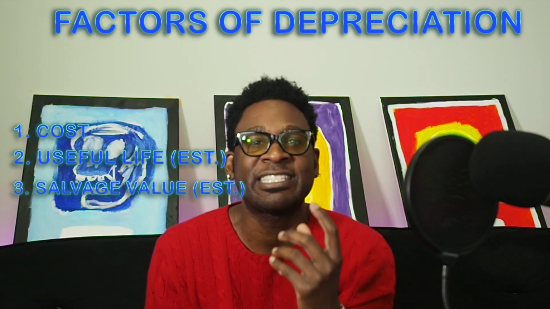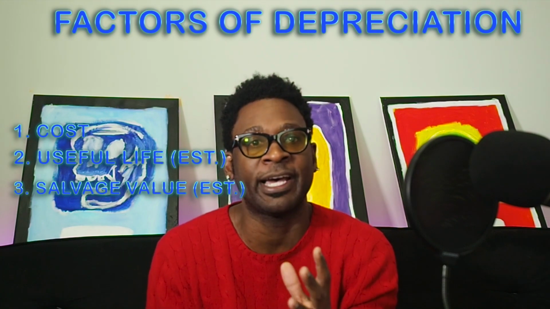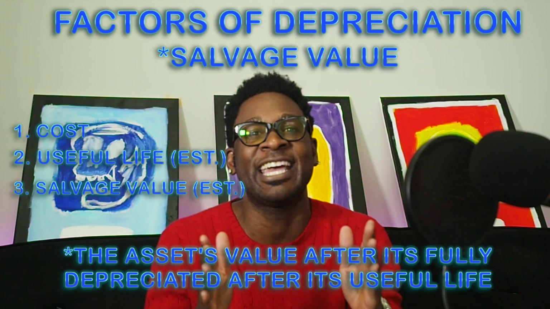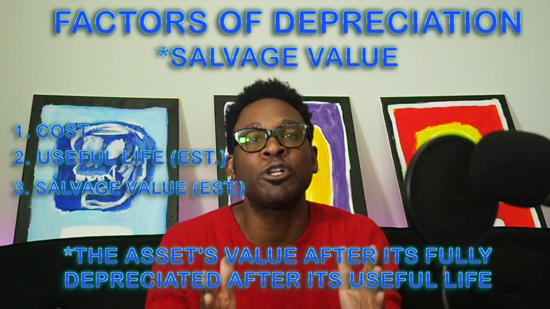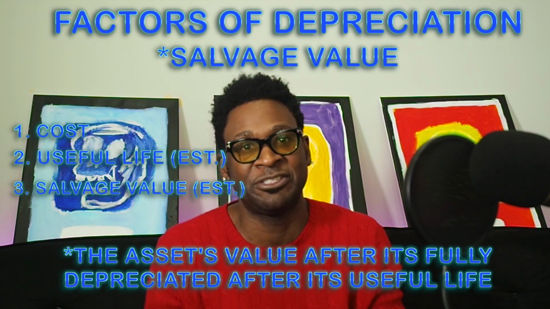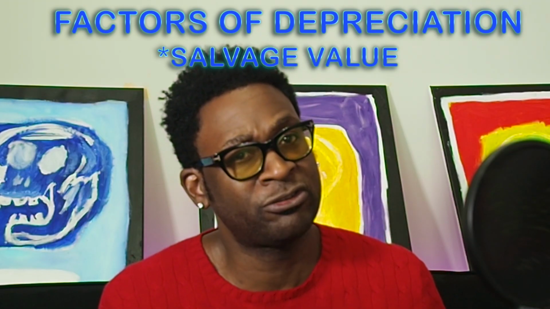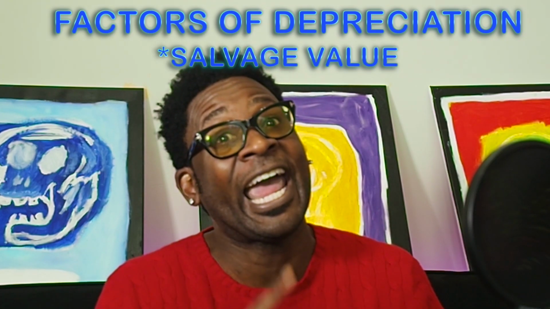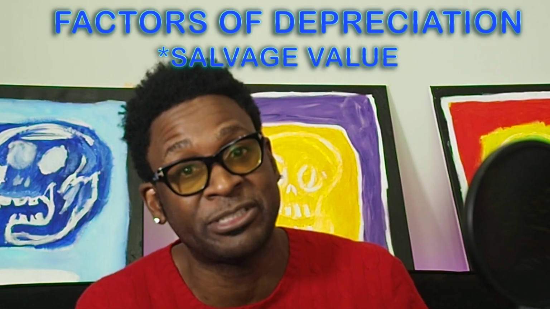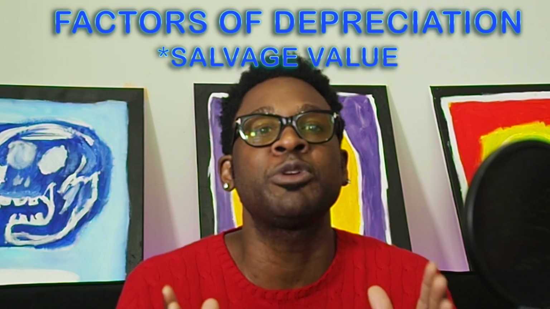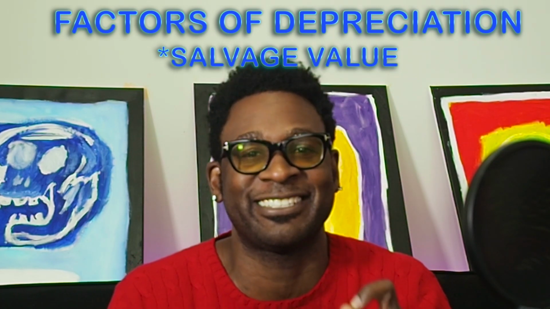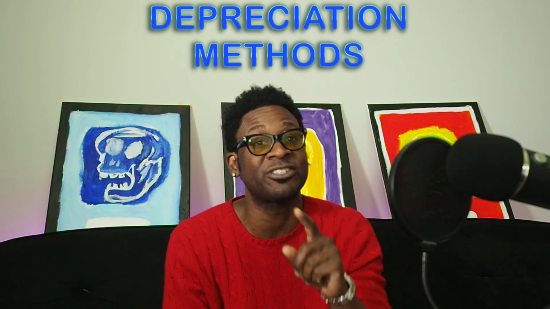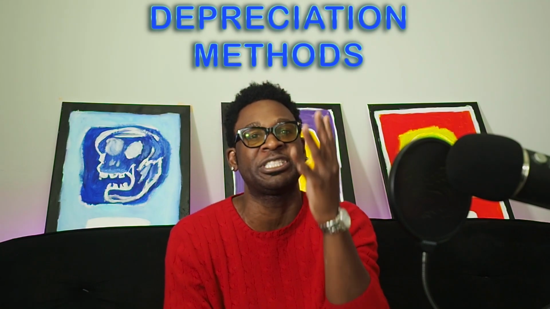The estimated salvage value or residual value simply equates to the remaining value that the asset has left after it's fully depreciated at the end of its useful life. So if a company has a truck and it has an estimated salvage value of $10,000, basically they're saying at the end of that period or the life of that particular truck, the value will still be on the books of $10,000. And so we utilize those three factors in various different ways to calculate four different types of depreciation methods.